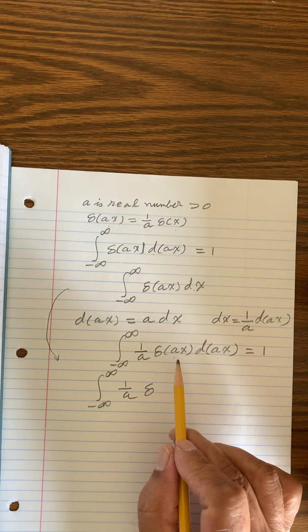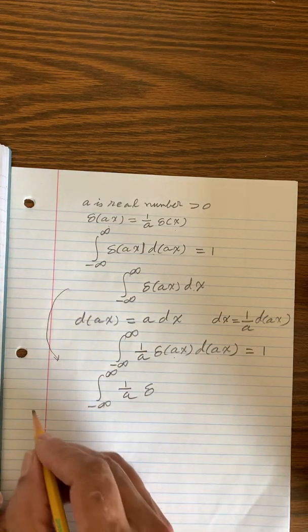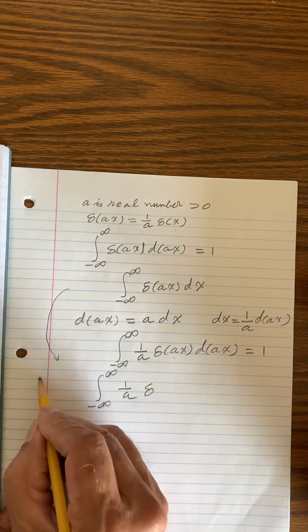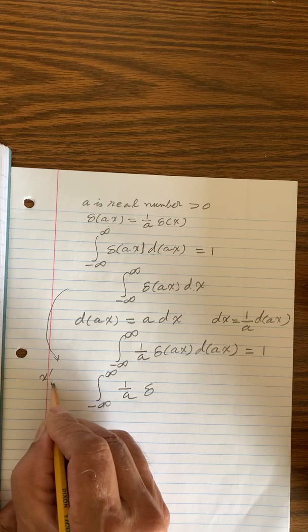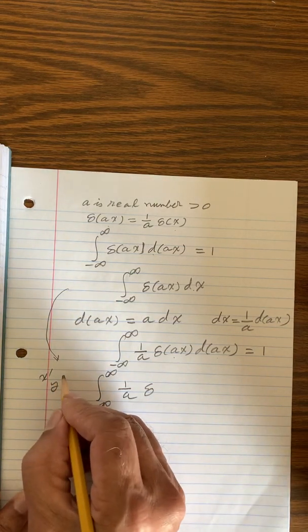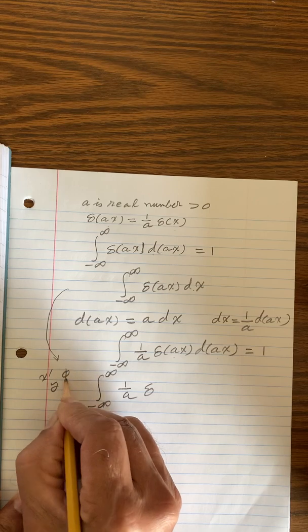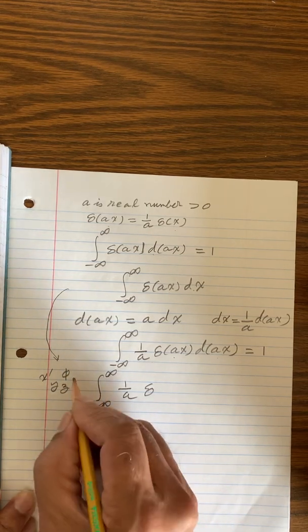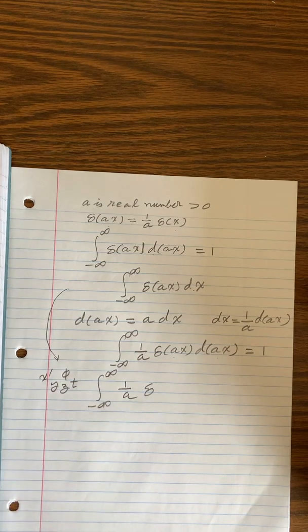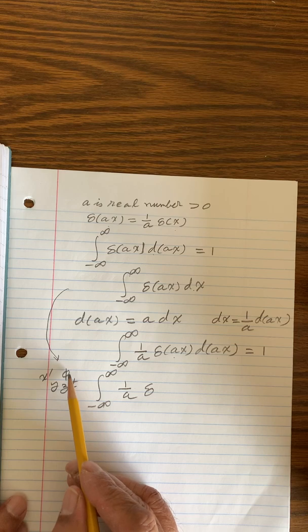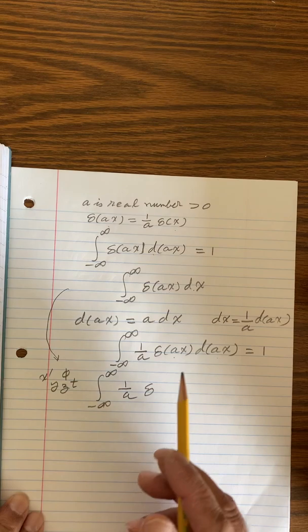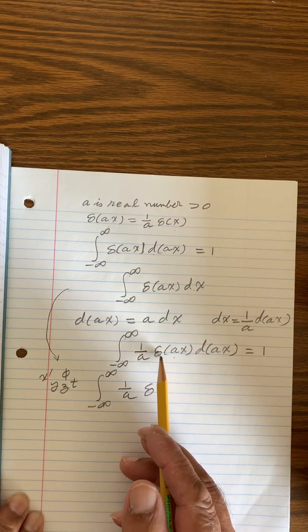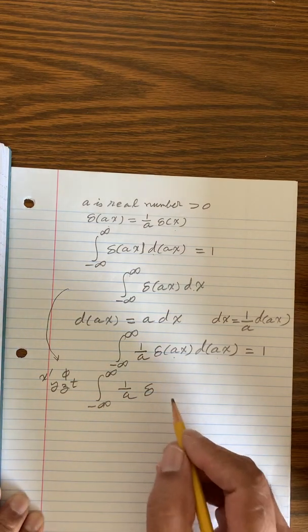We can replace ax by x prime, or by y, or by phi, or by z, or by t. We can replace it by anything we like. So let's say we replace it with phi, because that's the one used when you generalize this Dirac delta function as a function of another function.